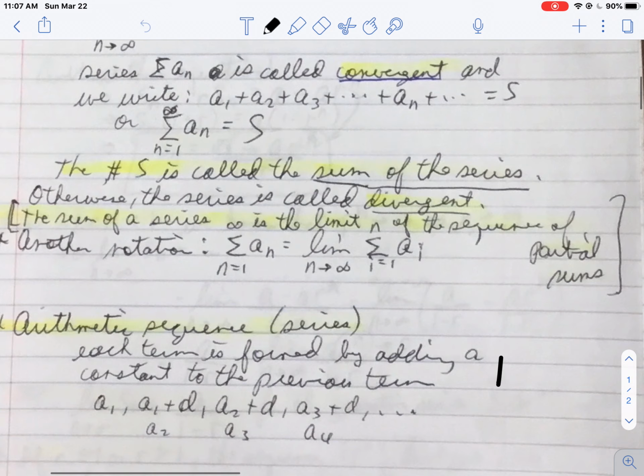So if I'm looking at determining the sum or whether or not the sum exists, here's another notation, just combining the two. The sum as n goes from 1 to infinity of a sub n, which is the sum of our series, is equal to the limit as n approaches infinity of the sum as i goes from 1 to n of a sub i, which is our nth partial sum. And we're looking at the limit as n approaches infinity.